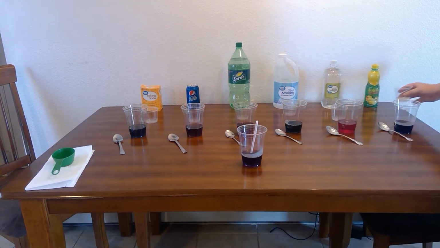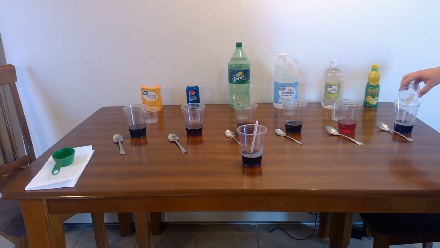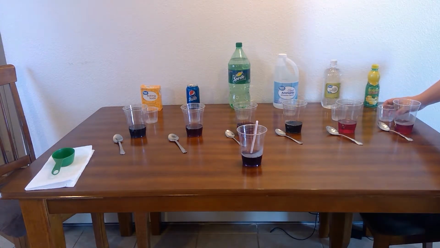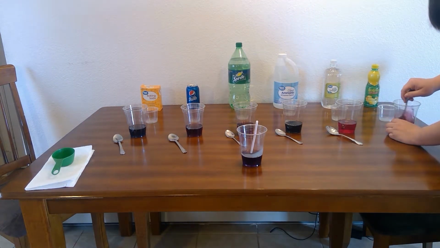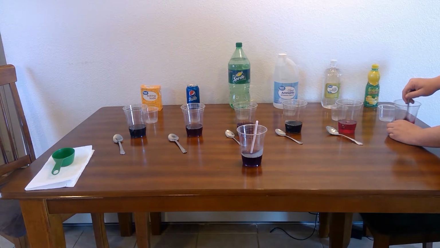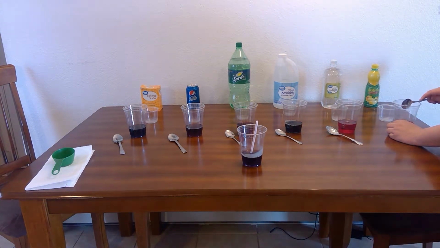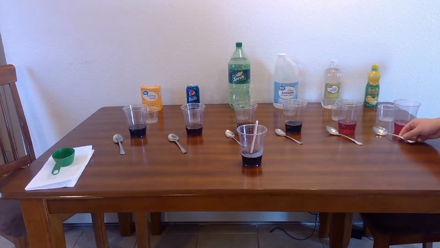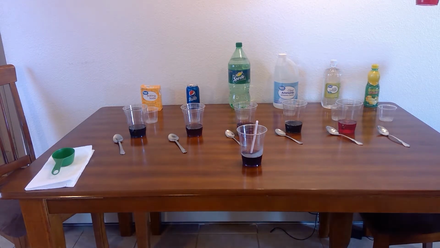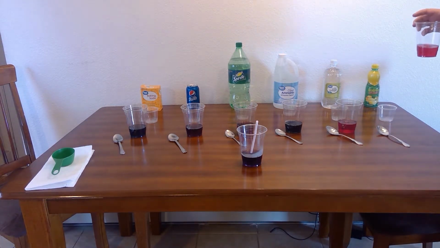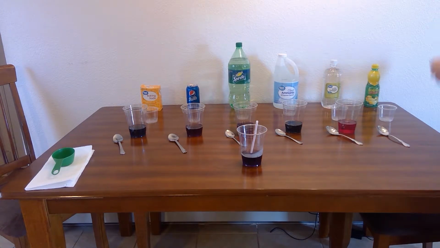And the last thing is the lemon juice. Well, actually, no, second to last. Instead of being the real clear pink like the vinegar is, the lemon juice is more of a solid pink, or a murky pink.